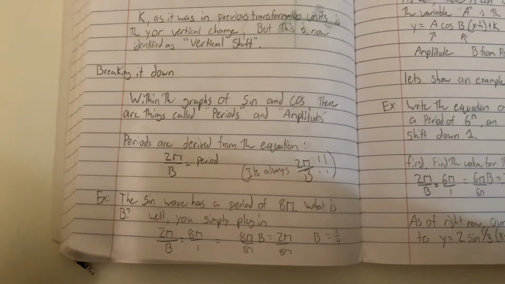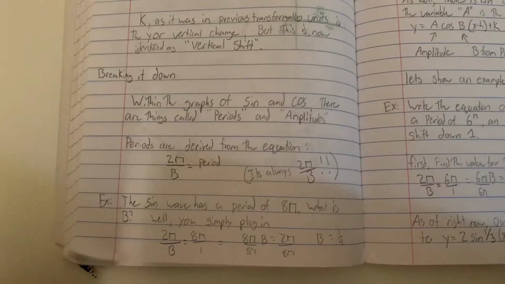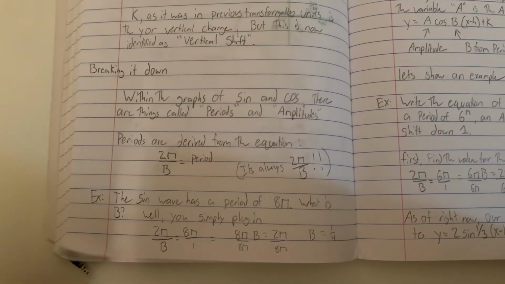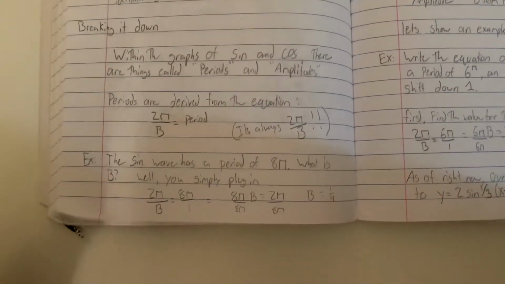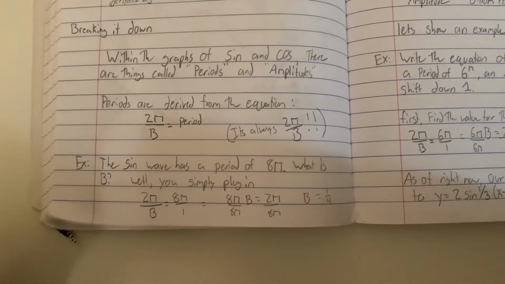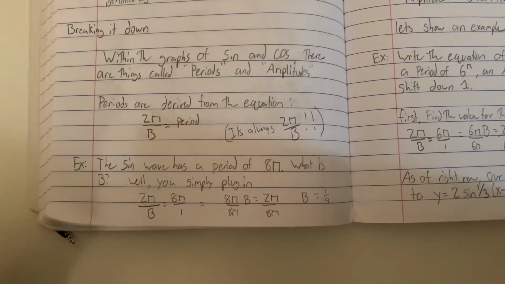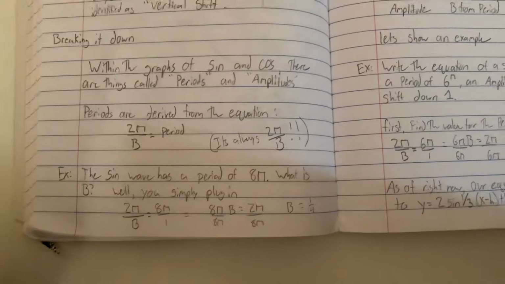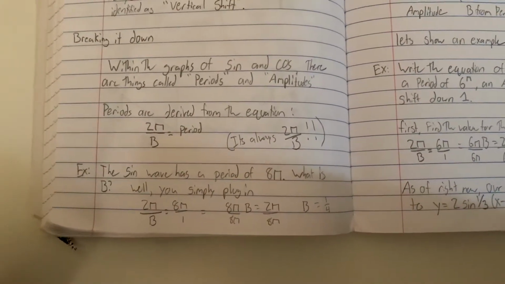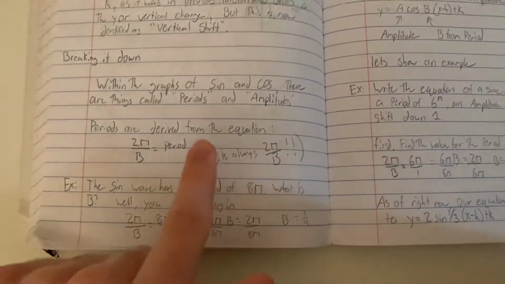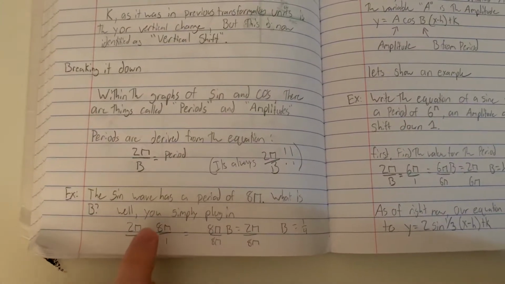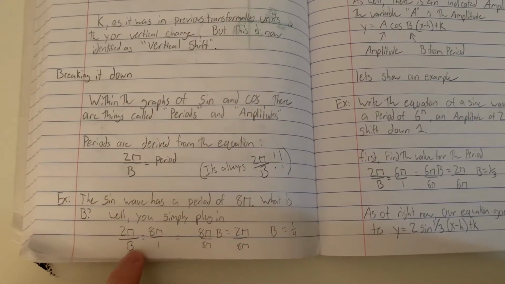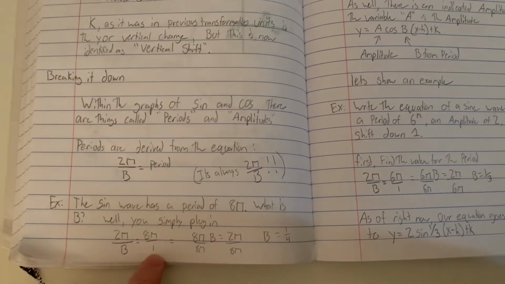Periods will always be derived from the same equation, which is 2 pi over b is equal to the period. An example of how we would calculate this: the sine wave has a period of 8 pi. What is b? All you have to do is plug in 8 pi to the equation for the period. So you have 2 pi over b is equal to 8 pi over 1.